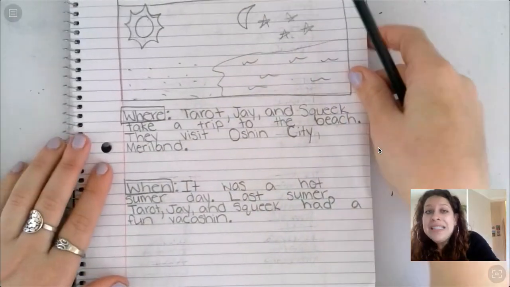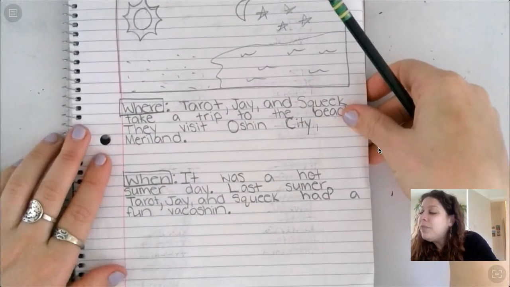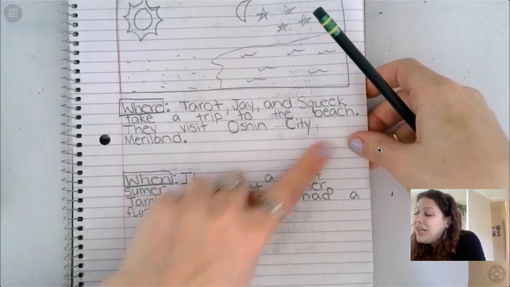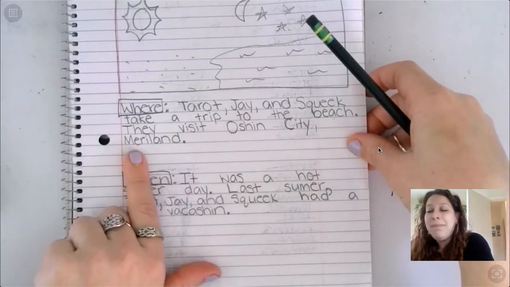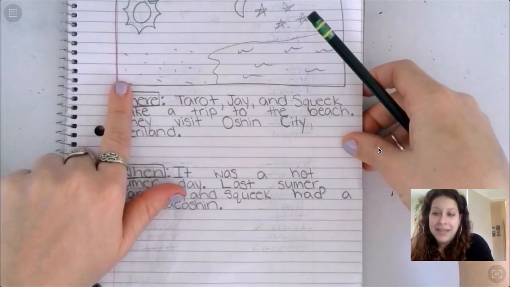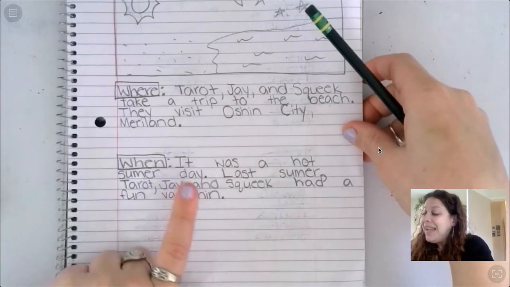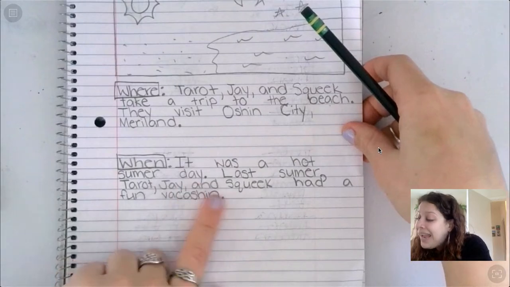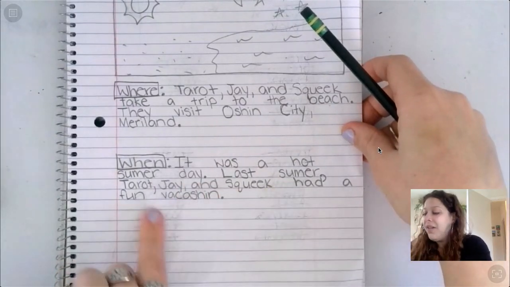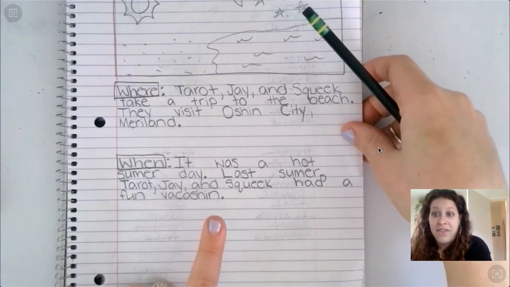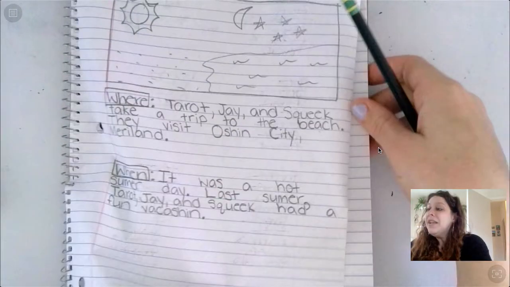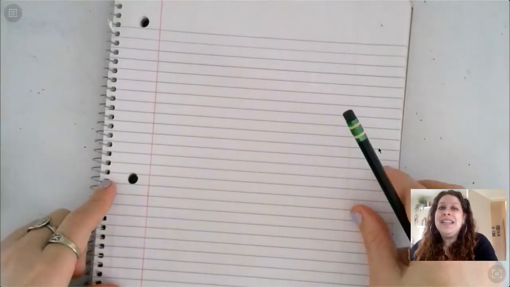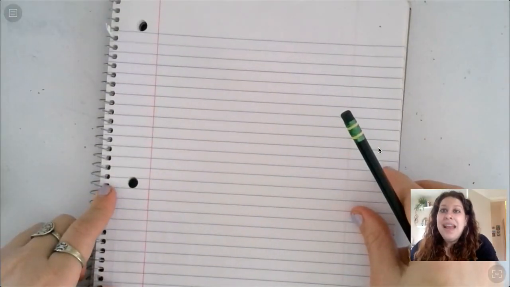I also wrote about the setting of my story, and I wrote that Taro, Jay, and Squeak take a trip to the beach. They visit Ocean City, Maryland. That's where my story is going to take place. And I said it was a hot summer day last summer. Taro, Jay, and Squeak had a fun vacation. So that's when it takes place. So now I'm going to flip to the next clean page, and I'm going to get started writing right away.